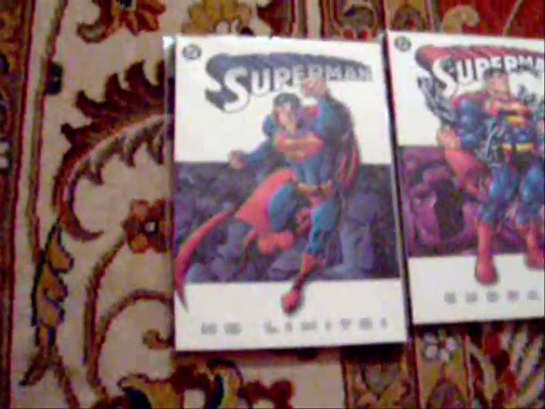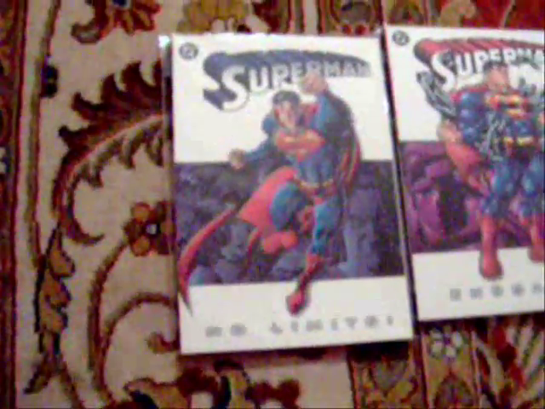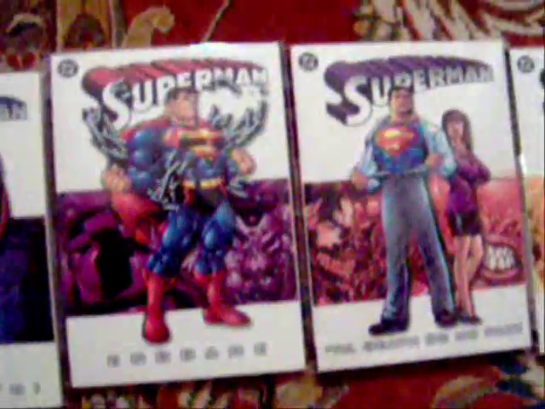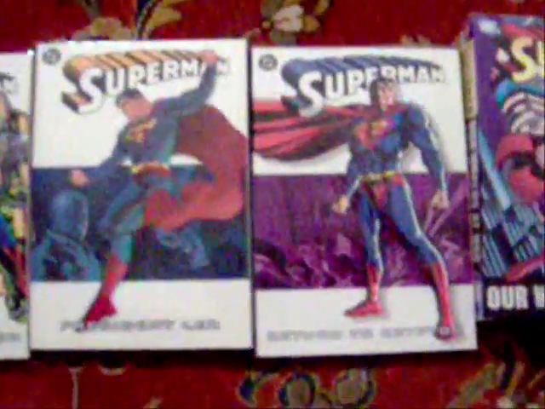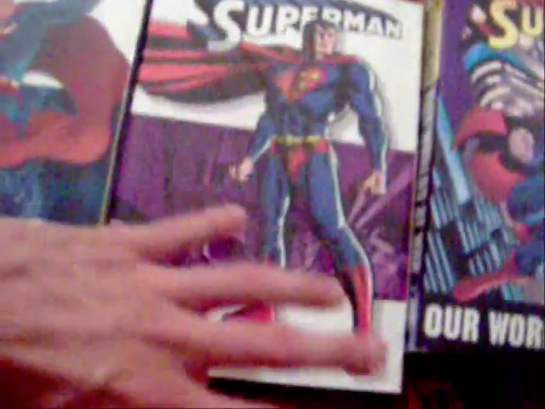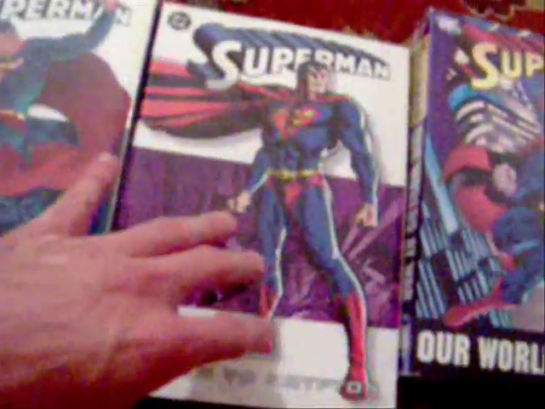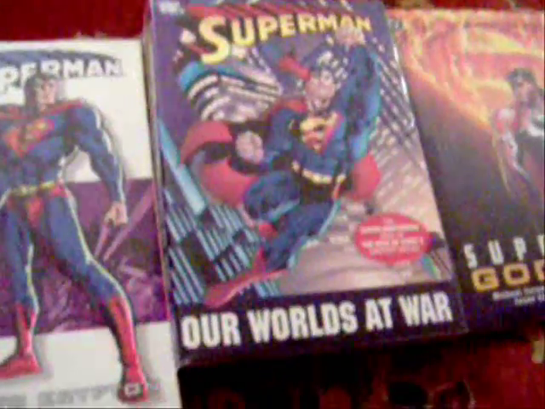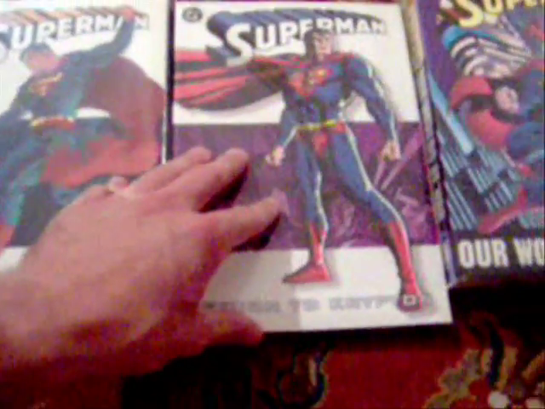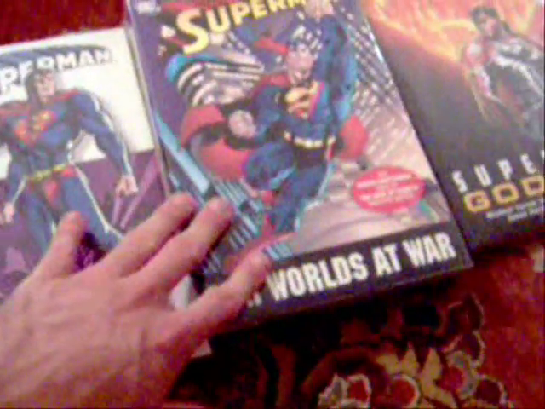So with that said, we have what I call the 2000 saga, which starts off with Superman No Limits, Superman Endgames, where Brainiac 13 makes his attack, Till Death Do Us Part, Critical Condition, President Lex, and Return to Krypton, which you can completely forget ever existed because it is the worst story I've ever read. Then we have Our World at War. Now, everything from Superman No Limits to Superman Return to Krypton all culminate in Superman Our World's at War.